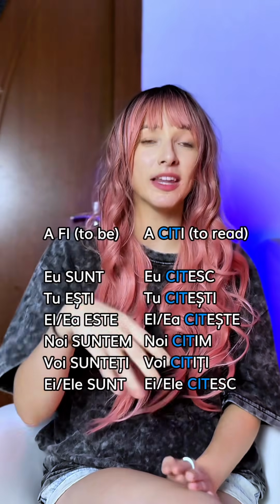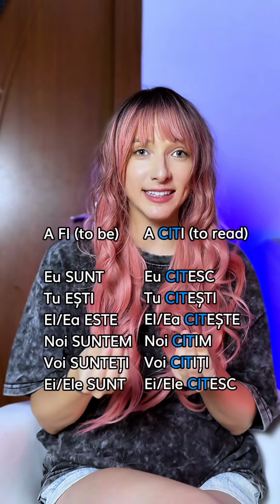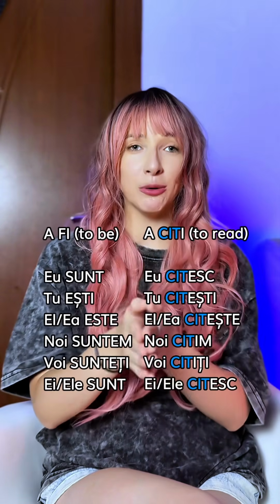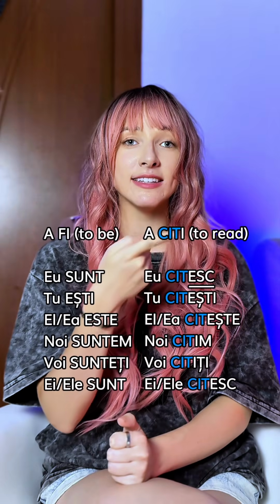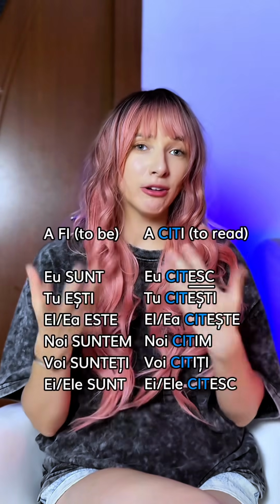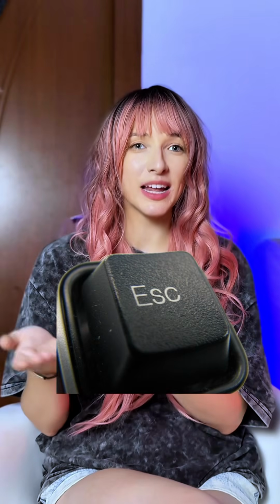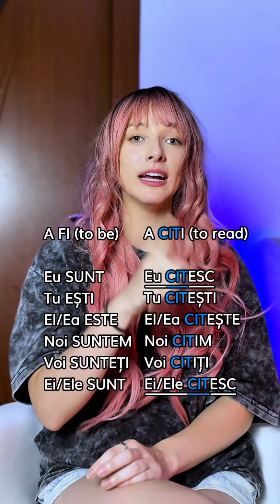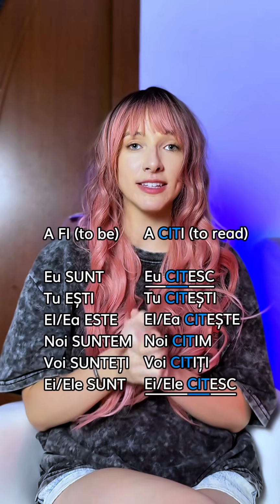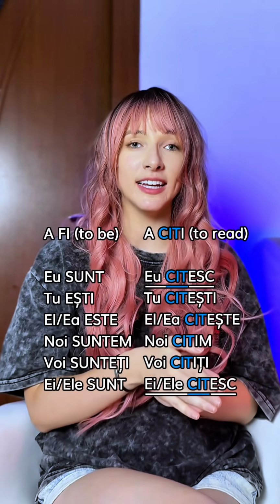Step number 2. Now we need to focus on the endings. We start with eu, I. So we have esc, esc, esc. You might notice that you have this on your keyboard, on your computer. Esc. Another thing that you might notice is the fact that eu and ei and ele have the same form. Eu citesc, ei ele citesc.